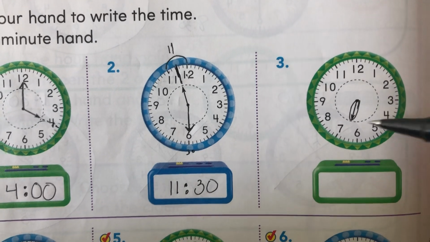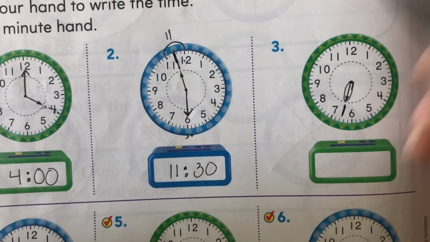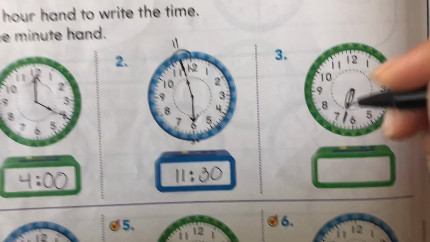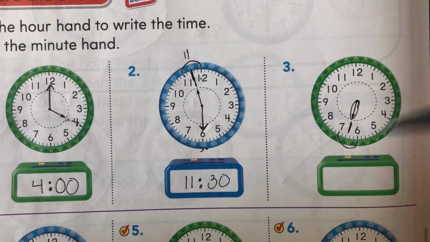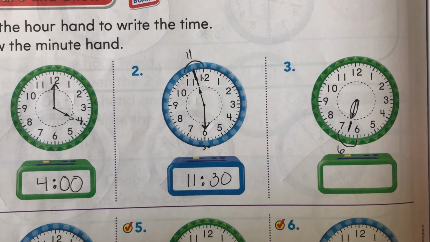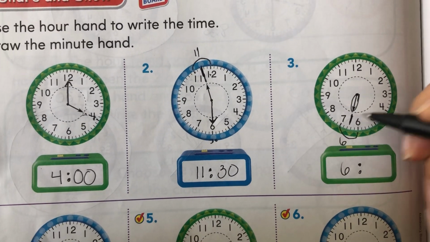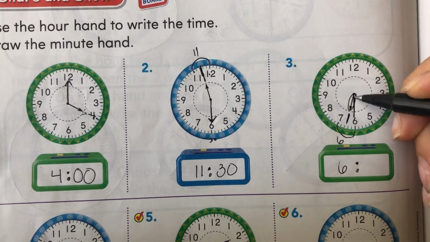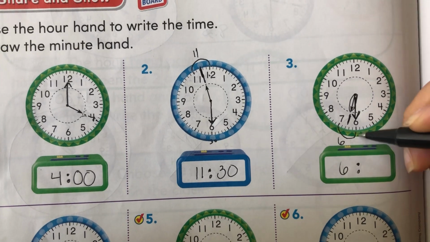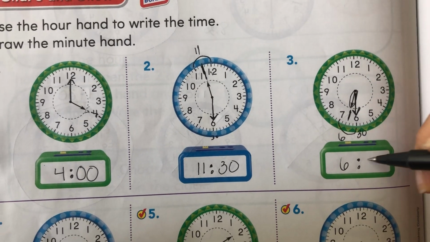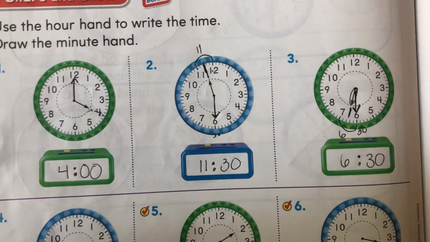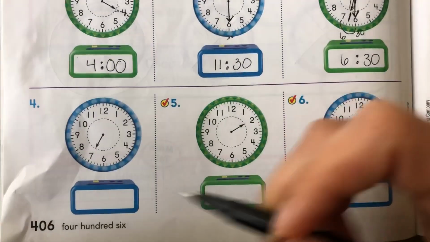My hour hand is pointing between the 6 and the 7, but it's still in the 6 zone. So the hour is 6. And since it's halfway, I know that my minute hand has to point to the 6, halfway, 30 mark. So it's 6:30. 30 minutes have passed. Okay, your turn.